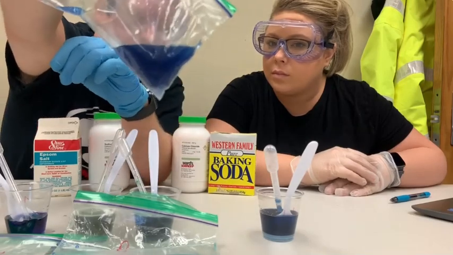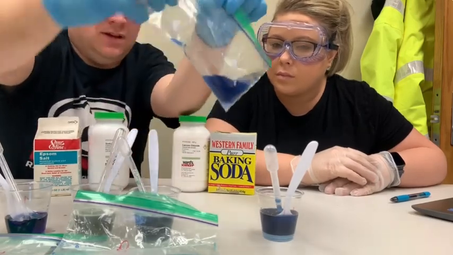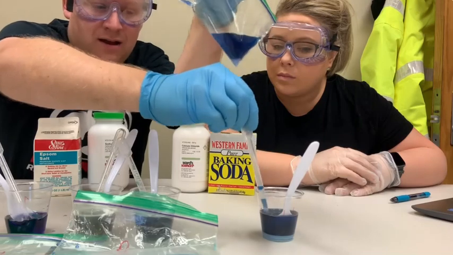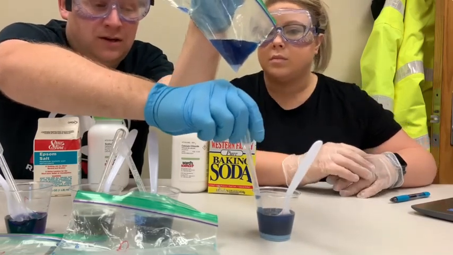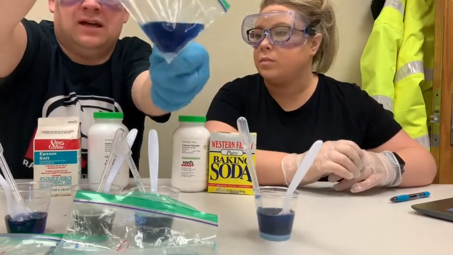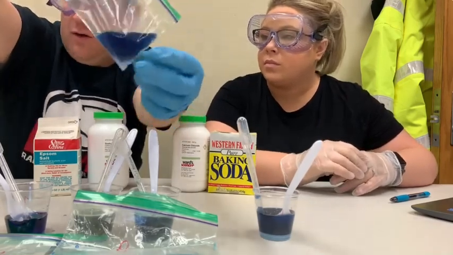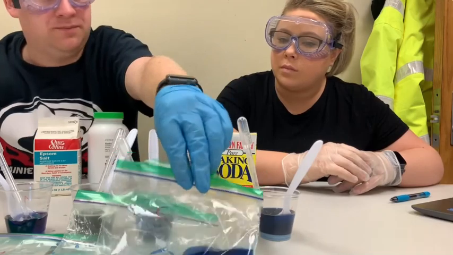There's a little bit of white powder at the bottom, but that's because when I use the pipette here, I grab from the remaining baking soda down at the bottom, so that's what that solid is there. So there is no precipitate formed during this one.